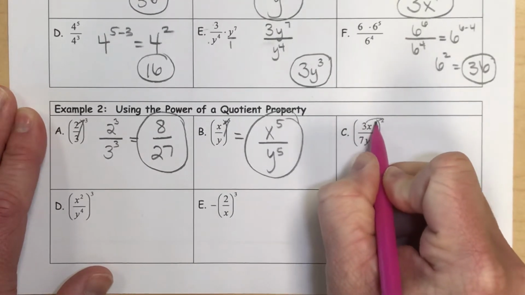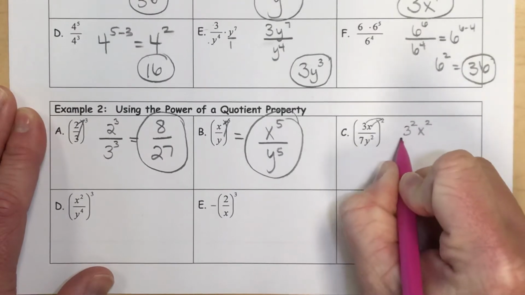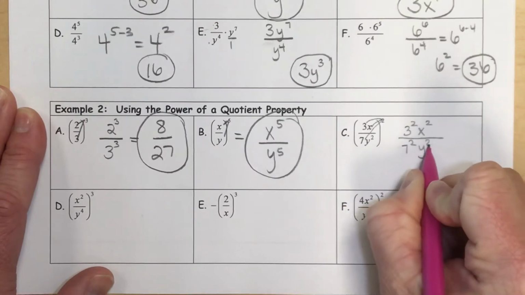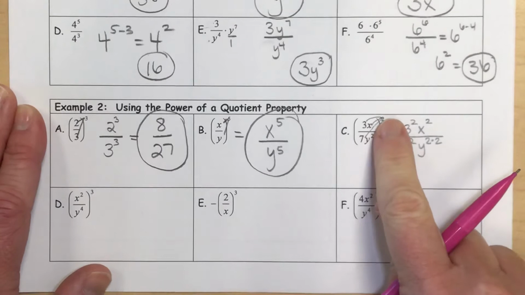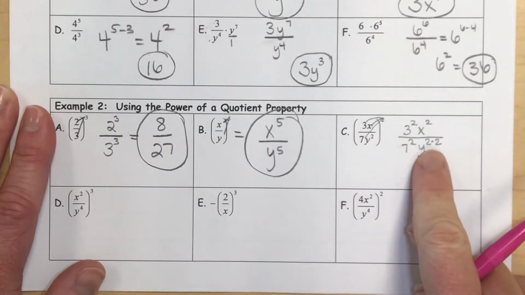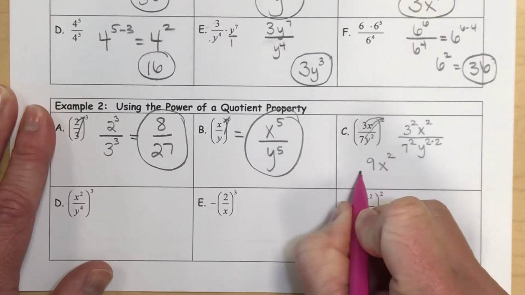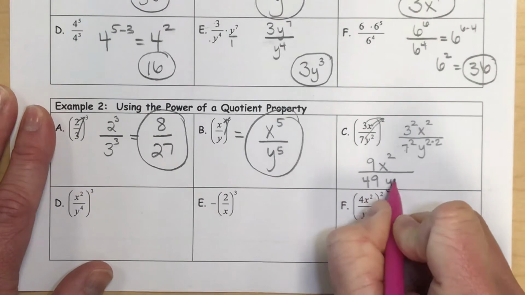So my 3 gets squared, my x gets squared. So 3 squared, x gets squared. My 7 will also get squared, and my y squared gets squared. And hopefully if you remember, if you have a power and it's raised to a new power, you multiply your powers together. So this is going to end up being 9x squared for the top, 49 y to the 4th on the bottom.